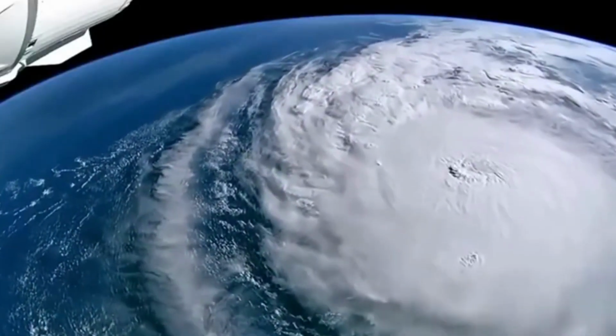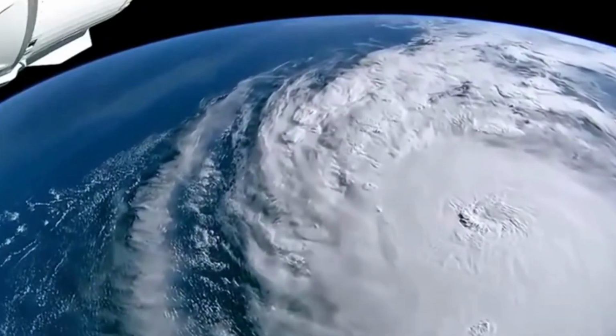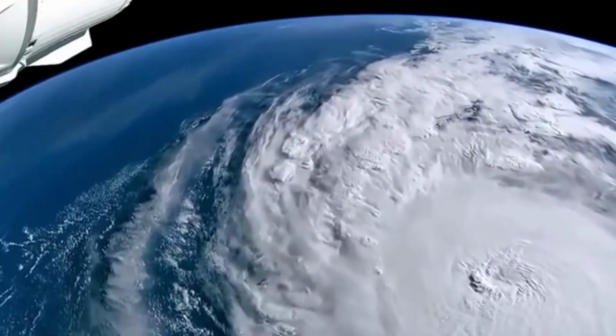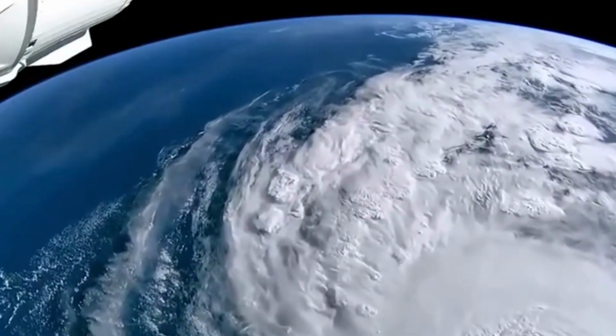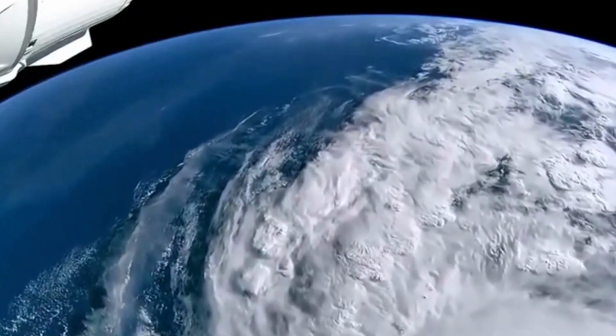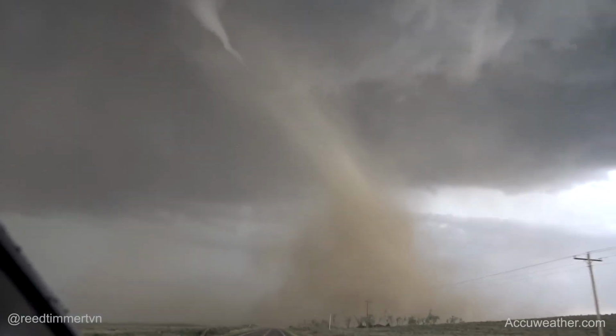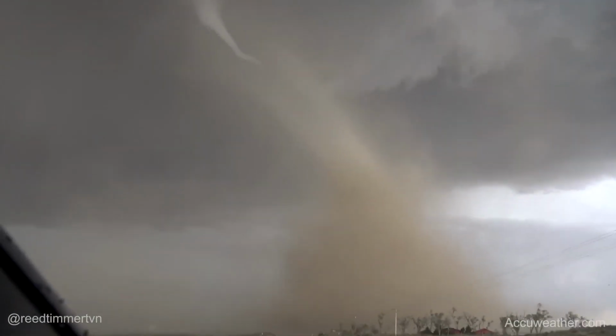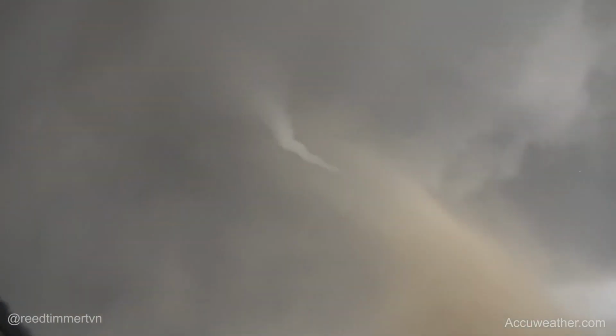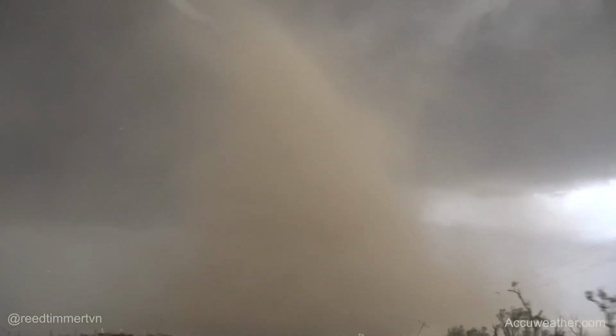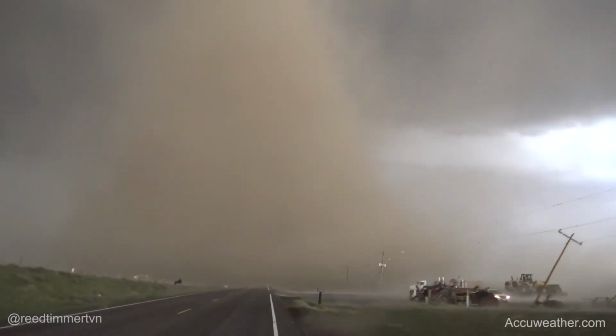Hurricanes are among the most powerful and dangerous natural phenomena on Earth. Understanding how they form, why they target specific regions like the U.S., and how to prepare for them is essential for protecting lives and property. As we face a future with more frequent and intense hurricanes, staying informed and prepared will be more important than ever.